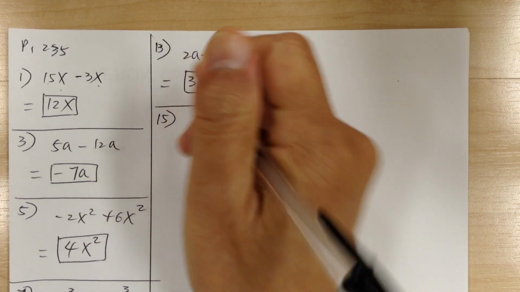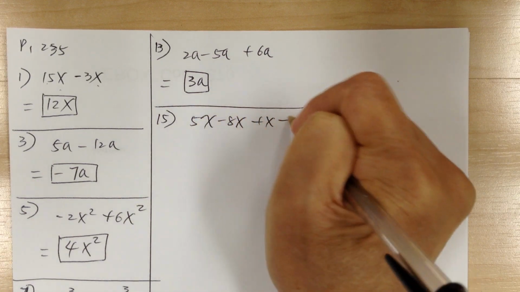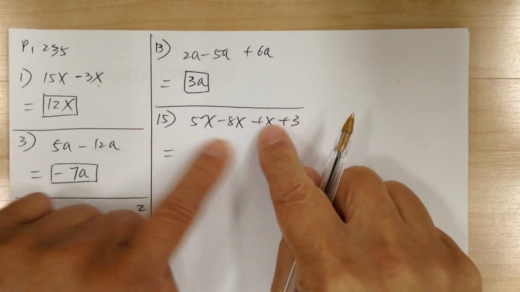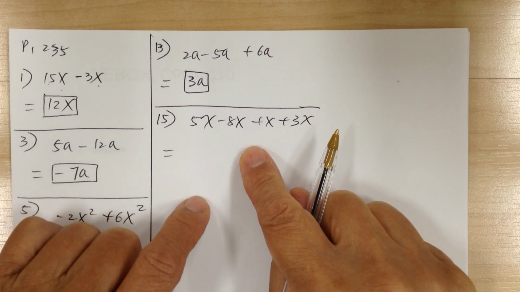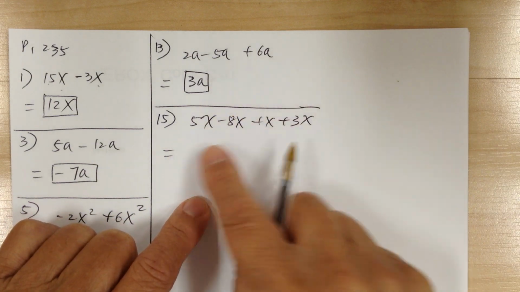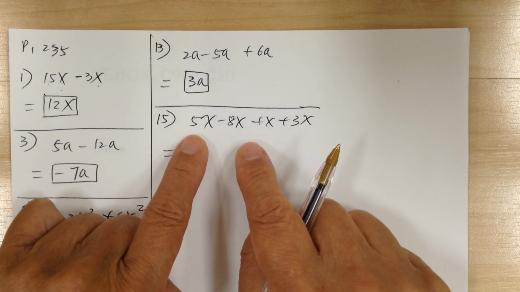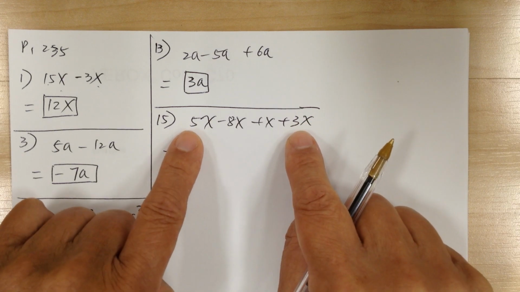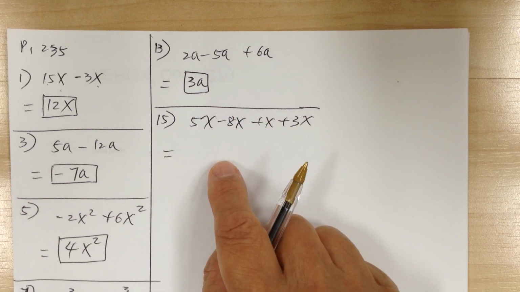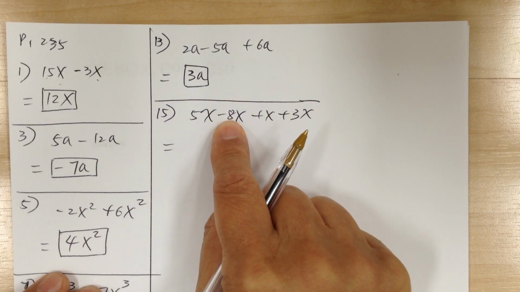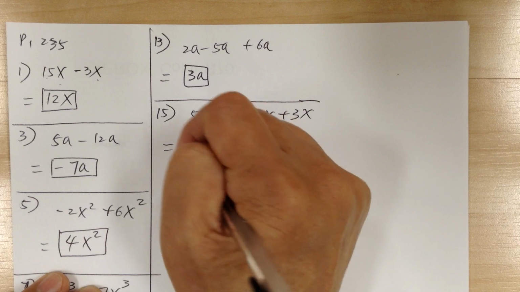Okay, 15. You got 5x minus 8x plus x plus 3. All these are like terms, so you can just add the coefficients. Since they have the same priority, you can group them: 5 plus 3 is 8, minus 8 will cancel out, so it'll be x. Or you can just do it in order, it doesn't matter. 5 minus 8 is negative 3, plus 1 is negative 2, plus 3 will give you 1, so it'll be x.